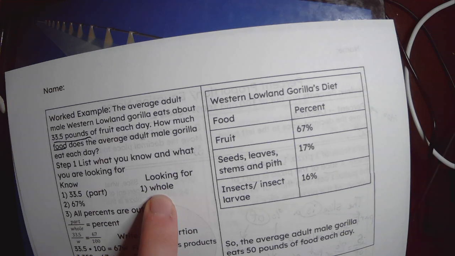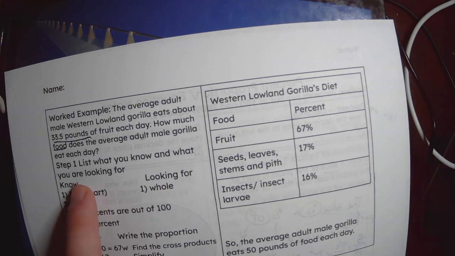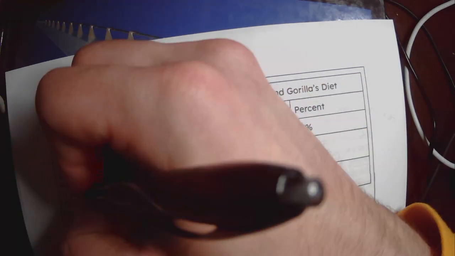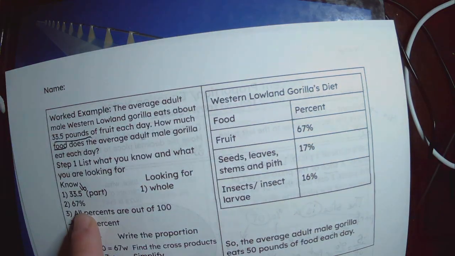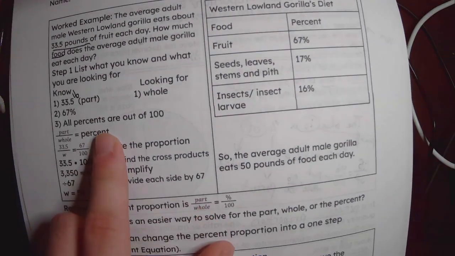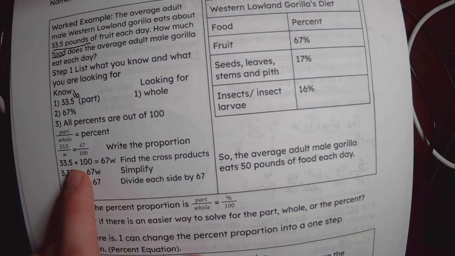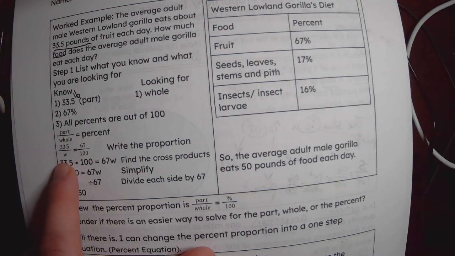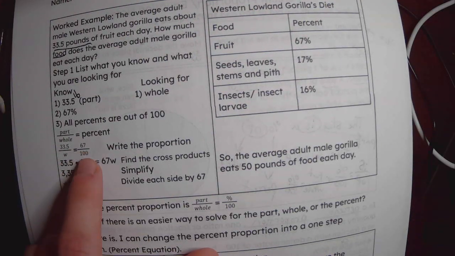So I want to figure out the whole. So that's what I'm looking for. I know 33.5 pounds is the part. I know 67%, and I always know that all percents are out of 100, and I can set up my percent proportion. So 33.5 over the whole, because I don't know it, equals 67 over 100.